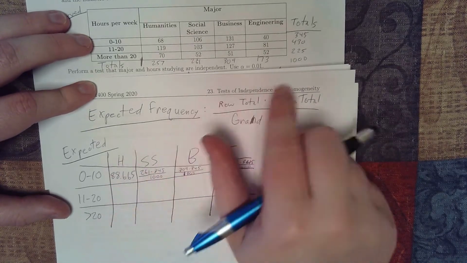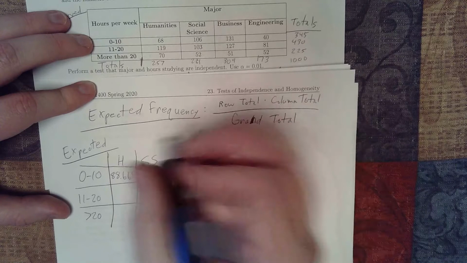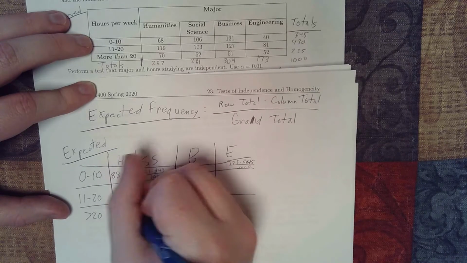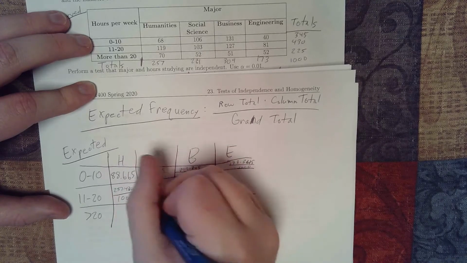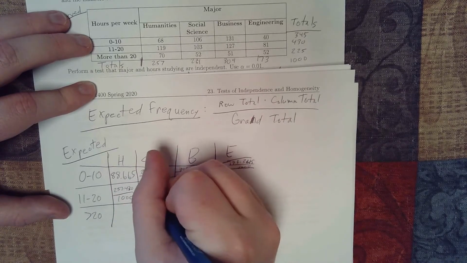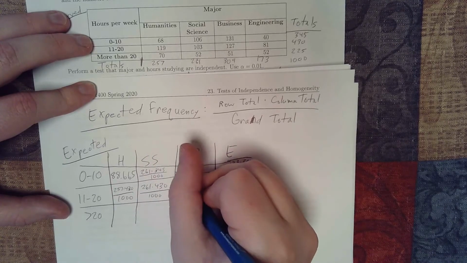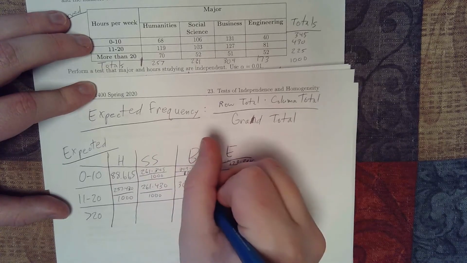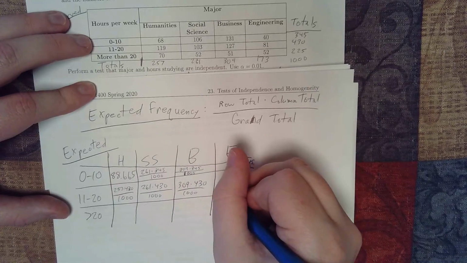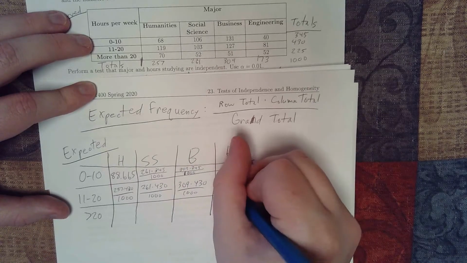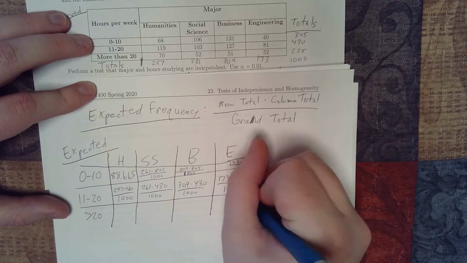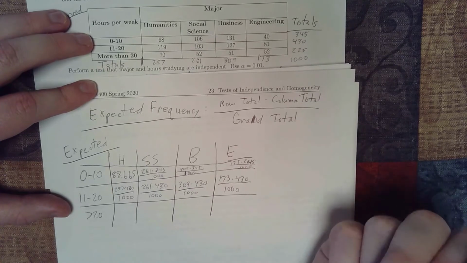Everything in this row will be multiplied by 430. So 257 times 430 over 1,000. 261 times 430 over 1,000. 309 times 430 over 1,000. And 173 times 430 over 1,000. All right, one more row. Are we having fun yet?